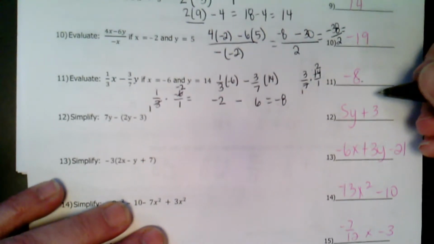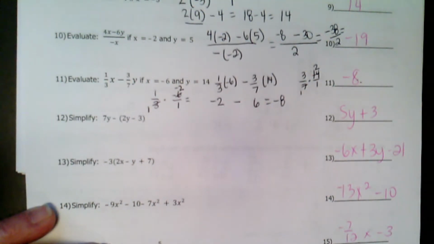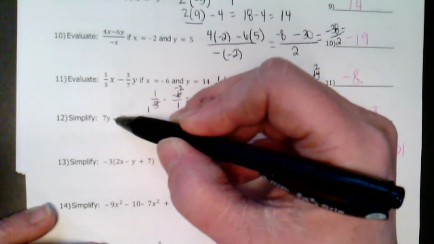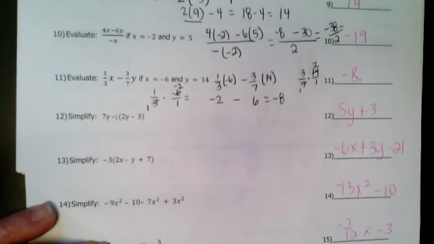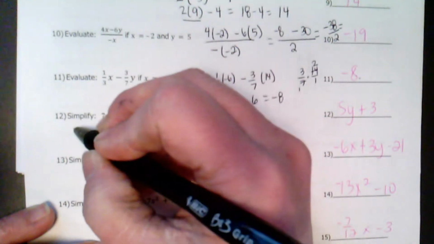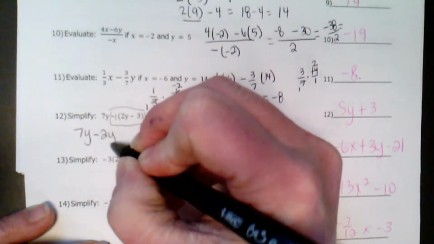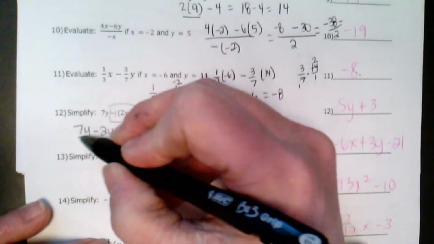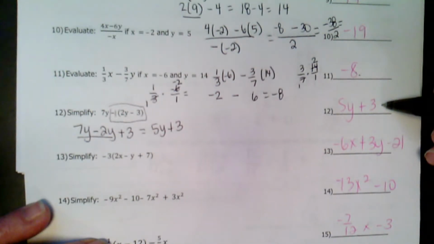Number 12. The only way you can simplify an expression is to combine like terms and get rid of parentheses. So the only way we can get rid of parentheses here is to distribute what's out front. Well, if we don't see anything, we can assume it's a negative 1. And then I'm going to distribute my negative 1 to the guys in the parentheses. Not touching the first thing. Negative 1 times 2y is negative 2y. Negative 1 times negative 3 is a positive 3. We can go further by combining like terms. 7 take away 2. So our final answer is 5y plus 3.